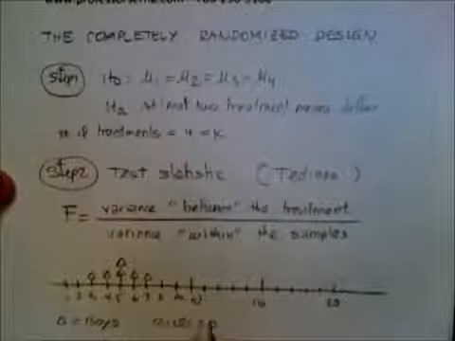Okay, so let's say that we got here a boy with a 5, another boy with a 5, a boy with a 4, a boy with a 3, a boy with a 6, and a boy with a 7. And let's say that the score that we got for the girls was: we have a girl with a 15, and another girl with a 15, and another one with 14, 13, and 16, and 17.